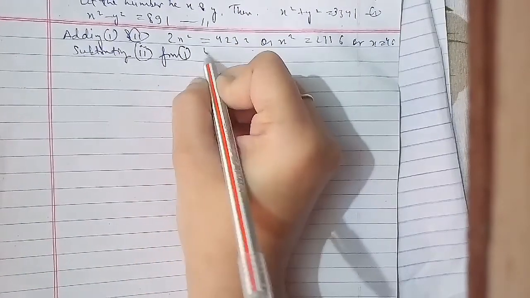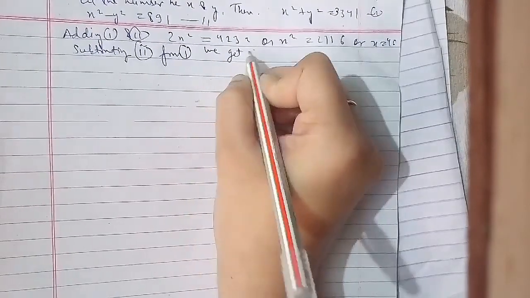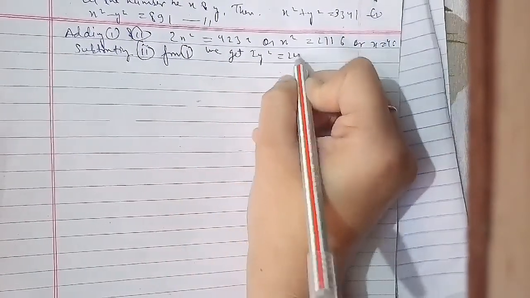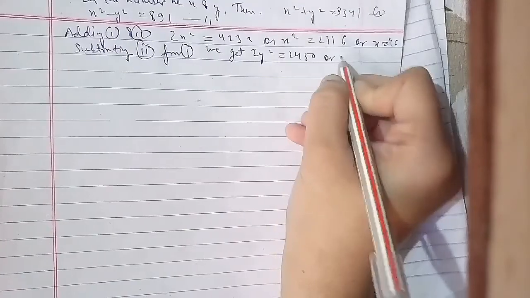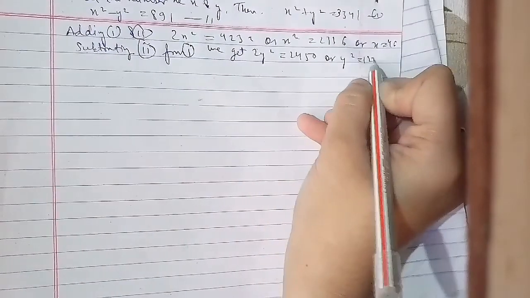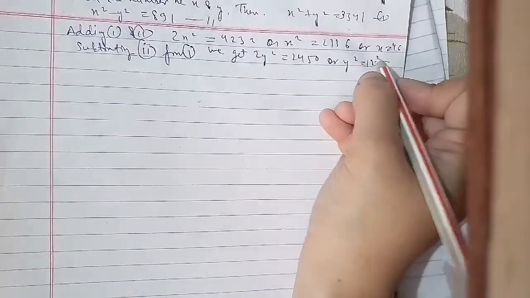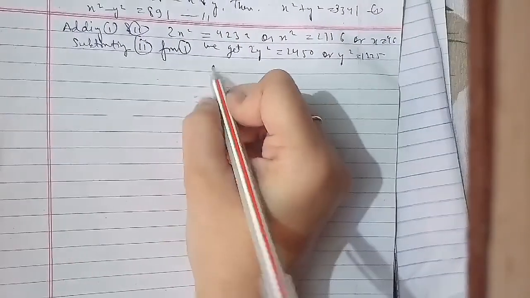So the numbers are 35 and 46, and that is the answer as well.